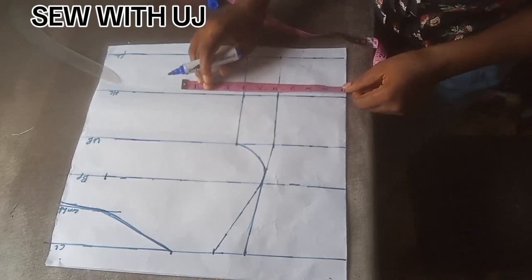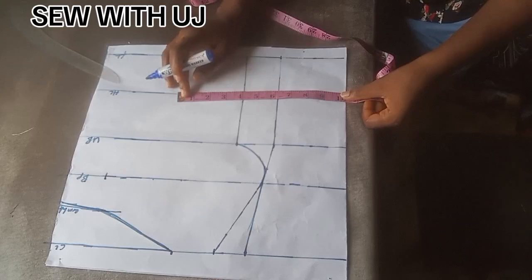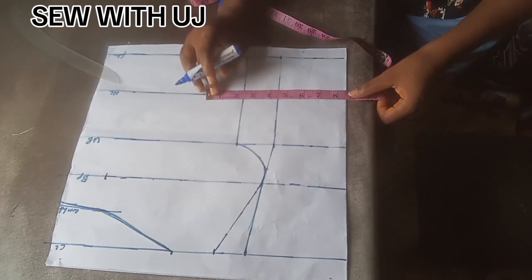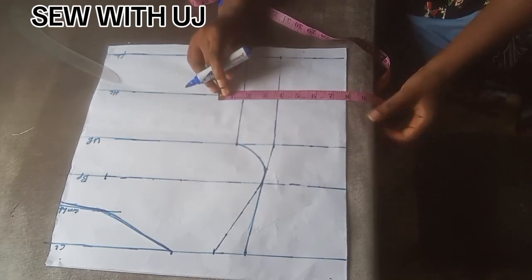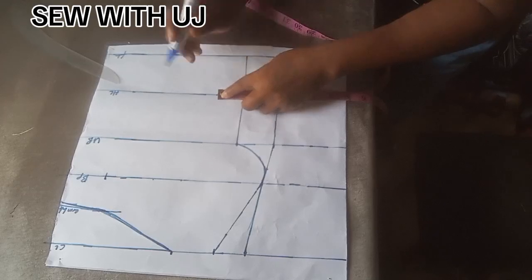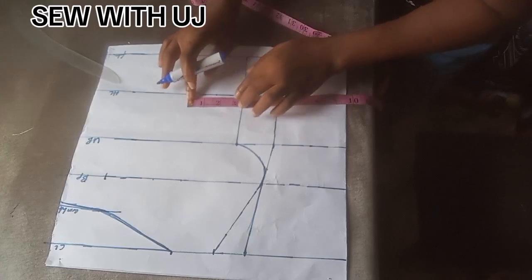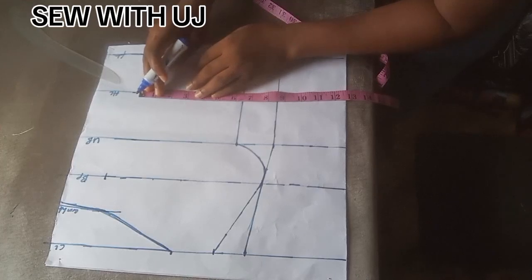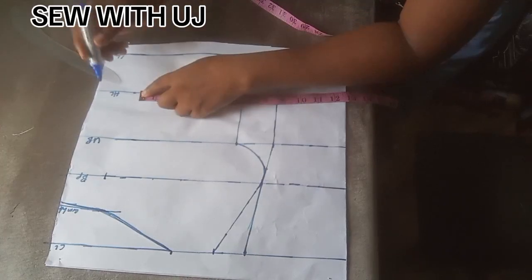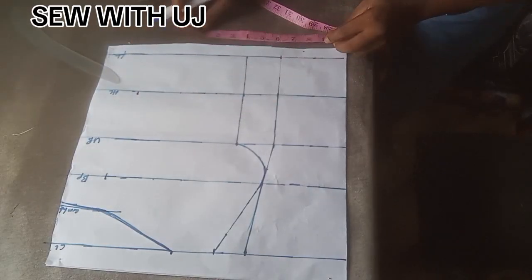Now we'll go down to the waistline. Our waist is 32. Sorry, our waist is 31. That's 7¾. We check our intake, we add it plus 2.5 inches. Okay, that is it.